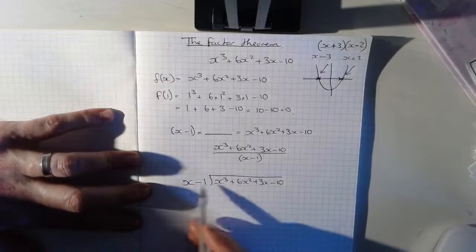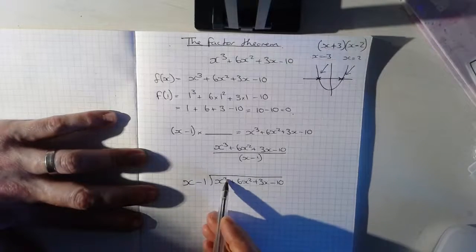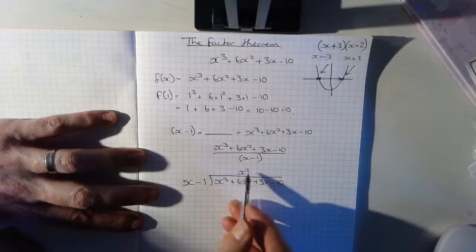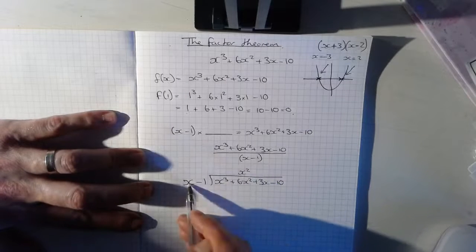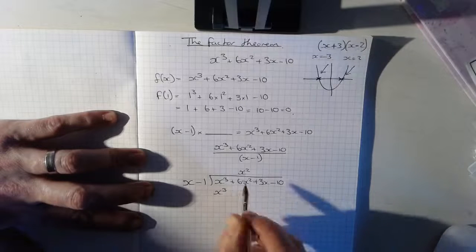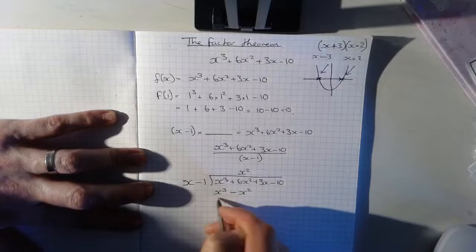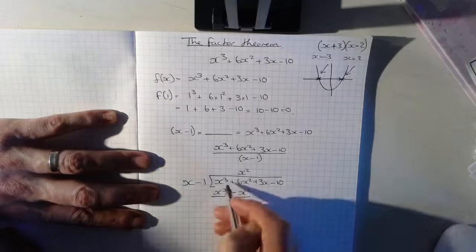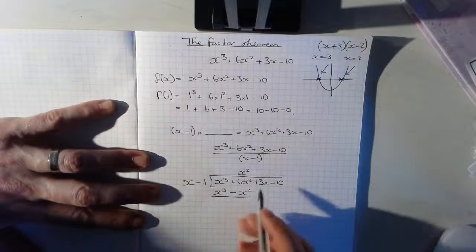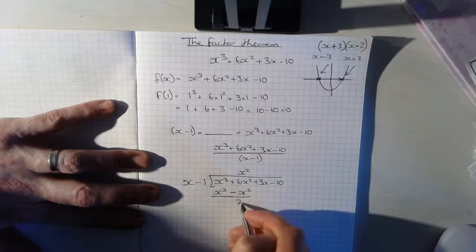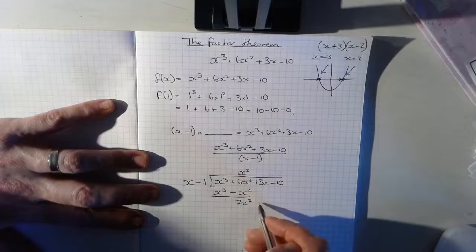So x times what gives me x cubed? It has to be an x squared. And now we go backwards. x squared times x is x cubed. -1 times x squared is negative x squared. Now we subtract these. x cubed take x cubed cancels. 6x squared take x squared gives us 7x squared. Bring the next term down.